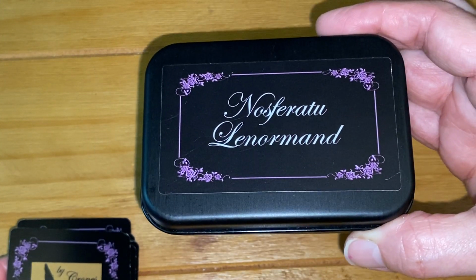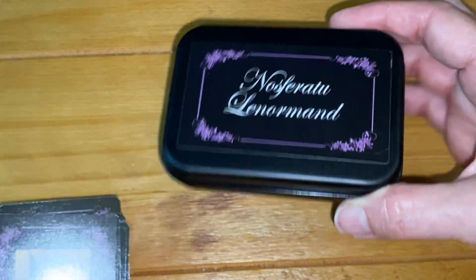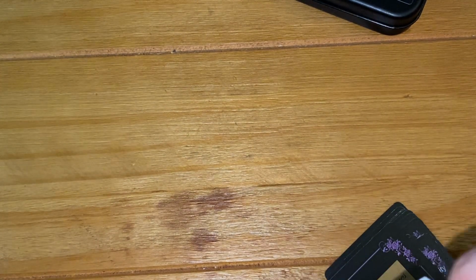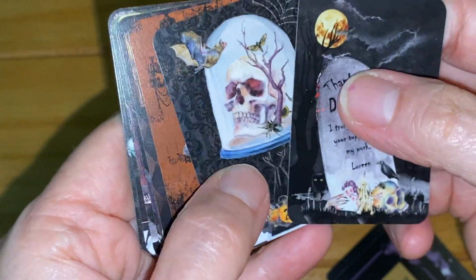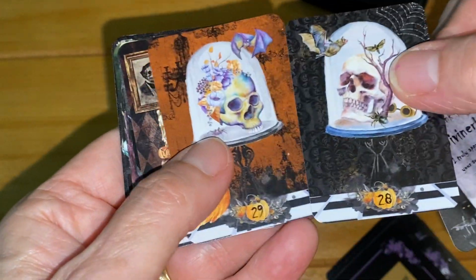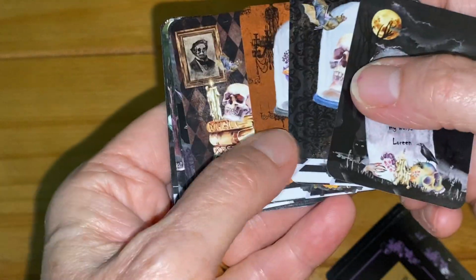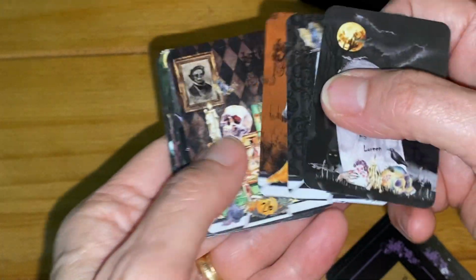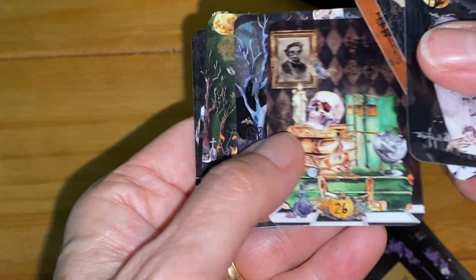This is the Nosferatu Lenormand, and I love decks that come in tins. Thank you very much for that. Oh, Lorraine also gives you extra cards. She gives you an alternate man and woman, so you can have 2 men, 2 women, or just whatever your choice is. She gives you an alternate book.